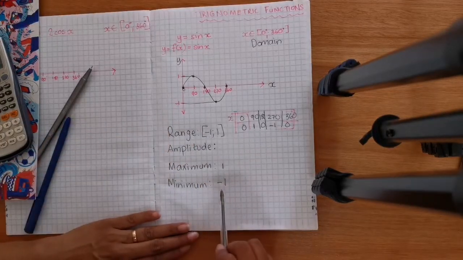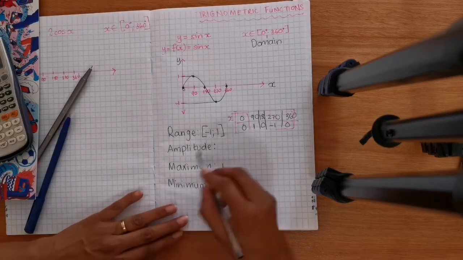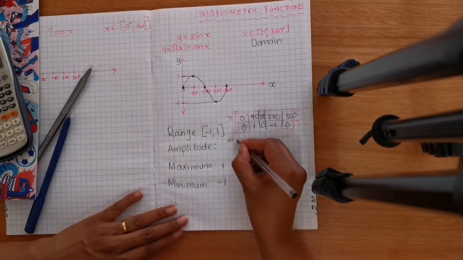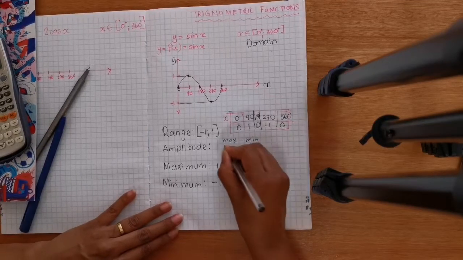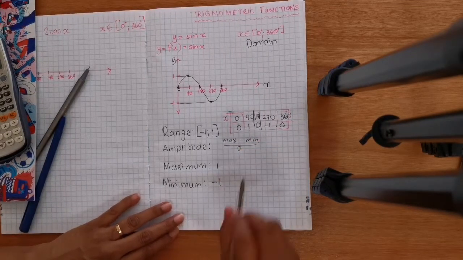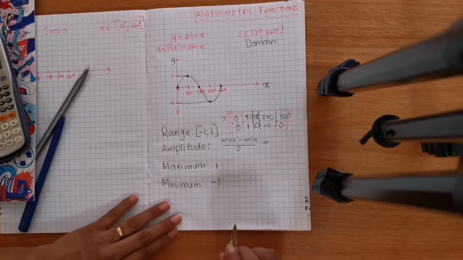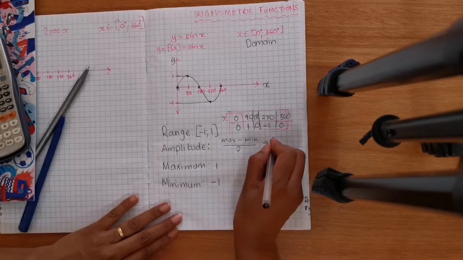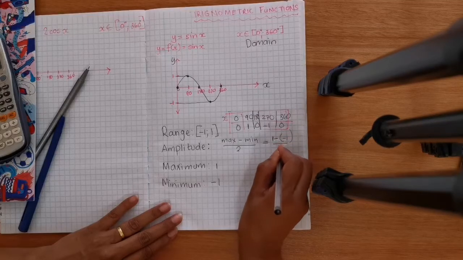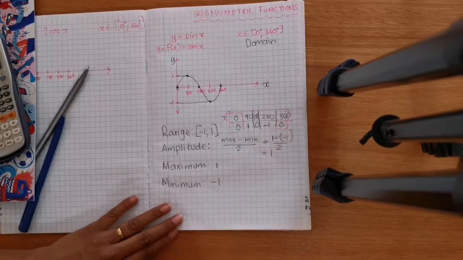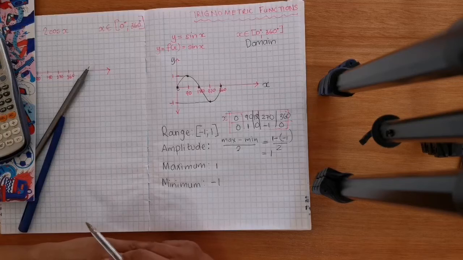So the amplitude is, there's a nice formula for amplitude. It says maximum minus minimum divided by 2. So if we use the formula, it will be max is 1 minus -1 all over 2, and we will get 1. So your amplitude is 1.